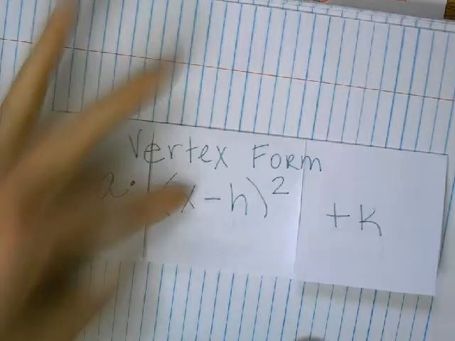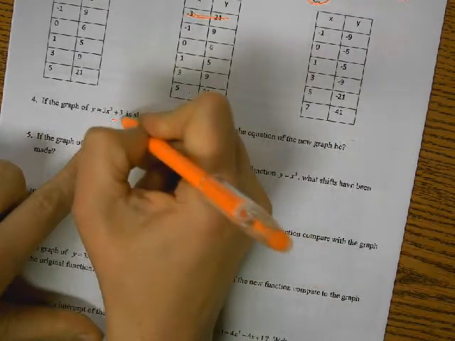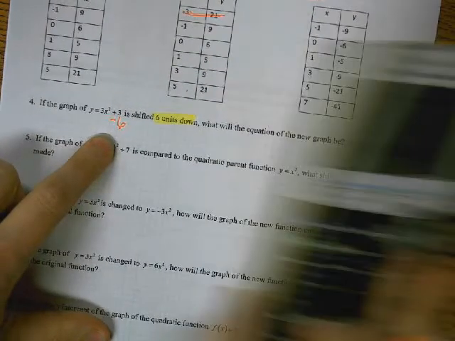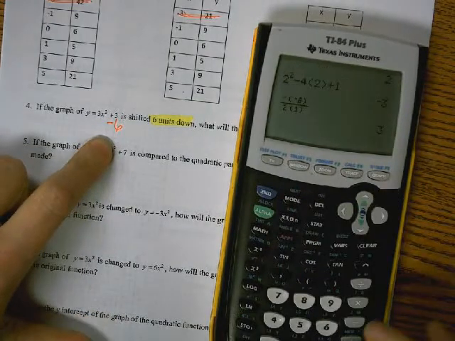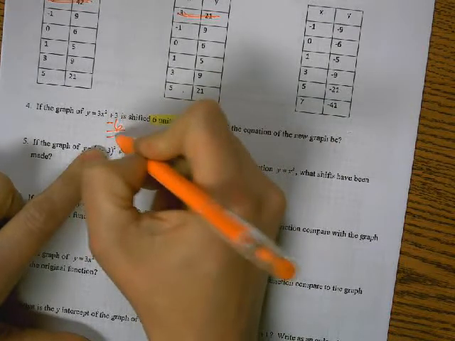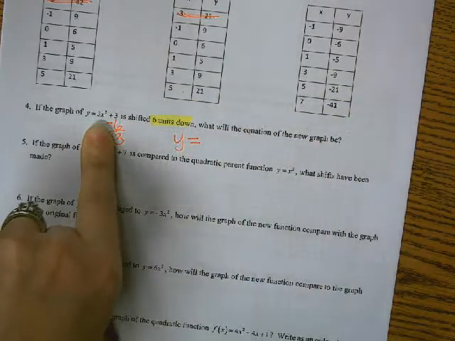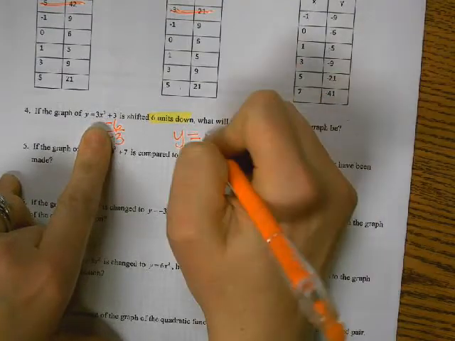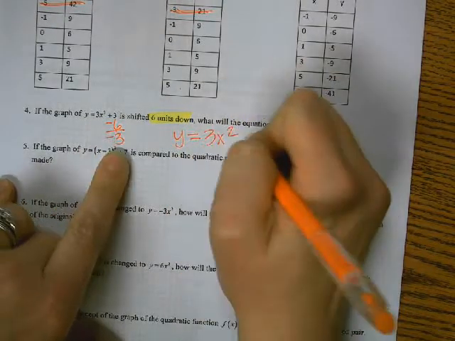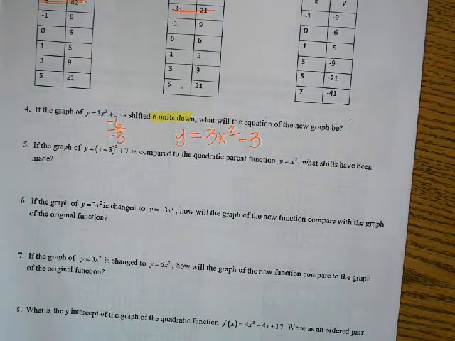Subtract here. Okay? So what that means is I am going to subtract 6 from 3. So I say 3 minus 6, that's negative 3. So my new equation is going to be y equals, the 3x squared doesn't change, it stays exactly the same. So I say 3x squared, and then it's now negative 3, or minus 3.